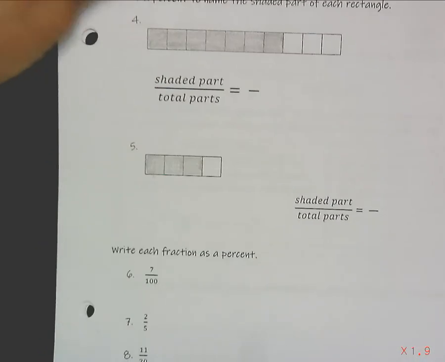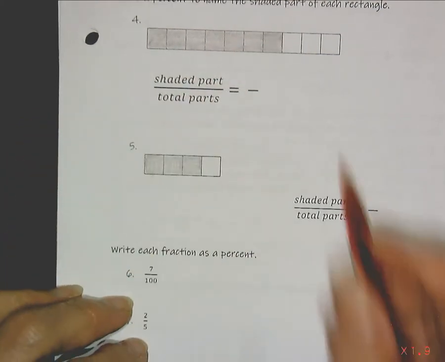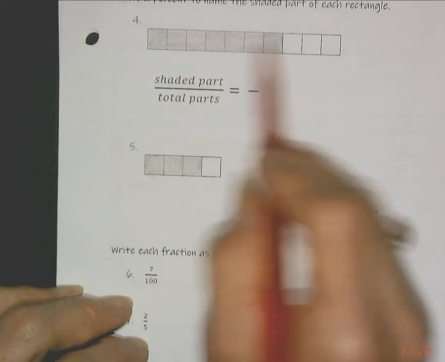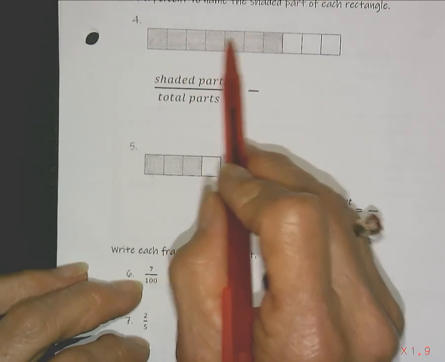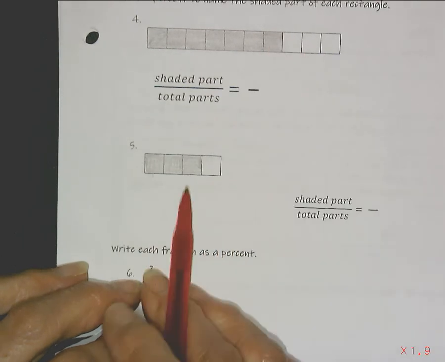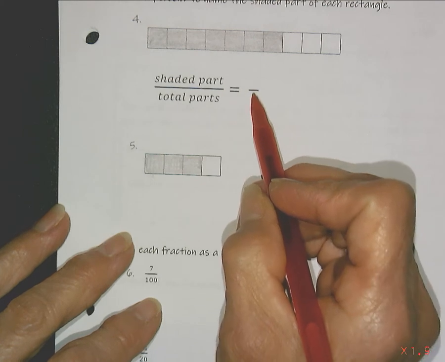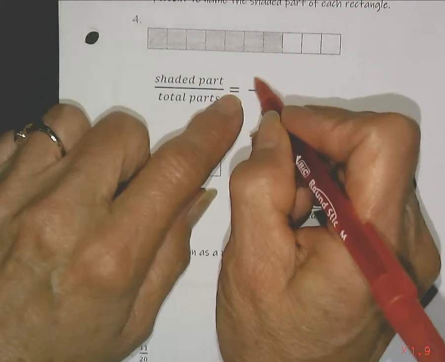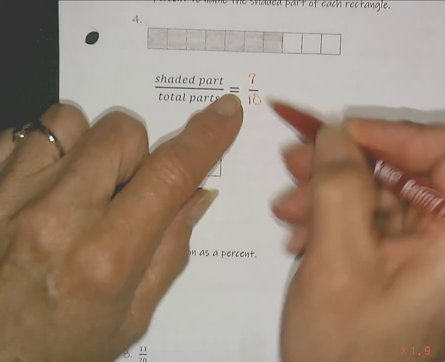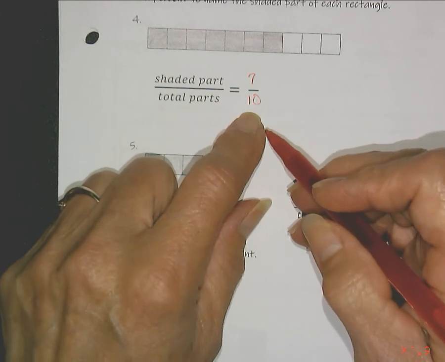Now, 4 and 5 are going to be different. Write a percent to name the shaded part of each rectangle. I don't have 100 blocks, do I? Do I have 10? 1, 2, 3, 4, 5, 6, 7, 8, 9, 10. So, we're going to start by writing a fraction. Tell me the fraction that represents the shaded part. 7 out of 10. What do I have to do to this fraction so that I can quickly figure out the percent?